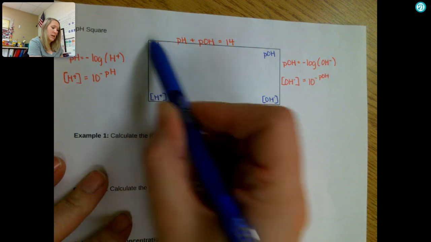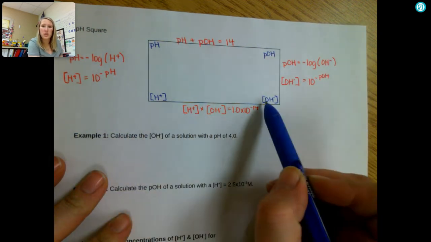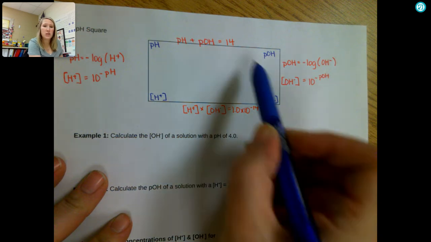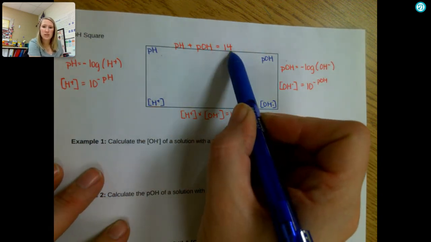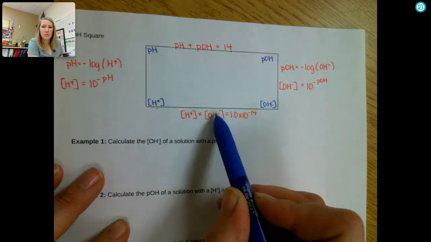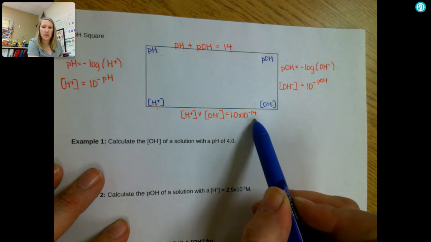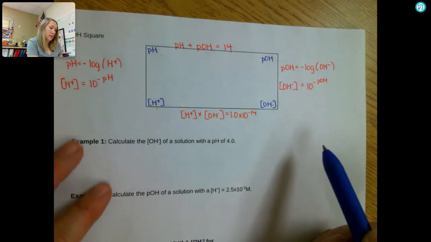So if I have my pH and my pOH at the top, hydrogen ion concentration and hydroxide ion concentration, to get from pH to pOH, pH plus pOH equals 14. And to get from hydrogen ion concentration to hydroxide, these multiplied together equals 1 times 10 to the negative 14, which has a special name that we'll look at later on in our unit.